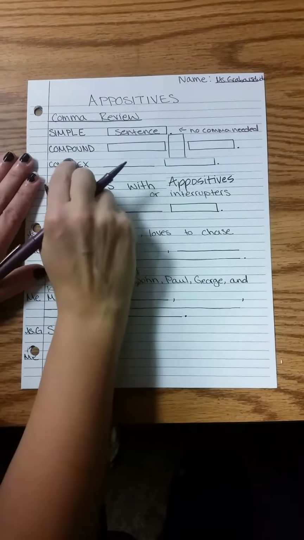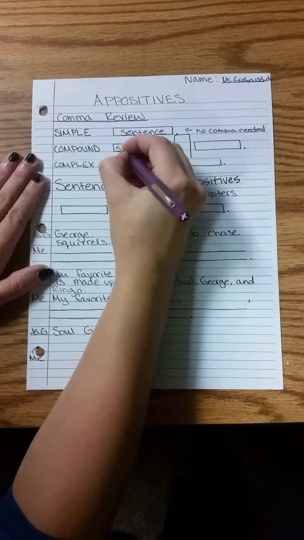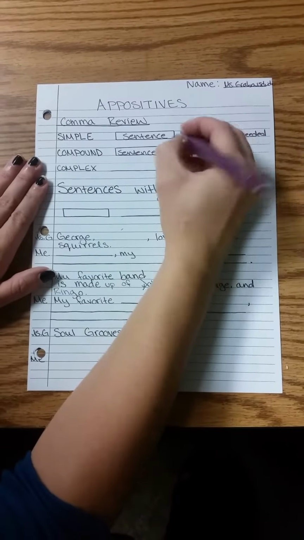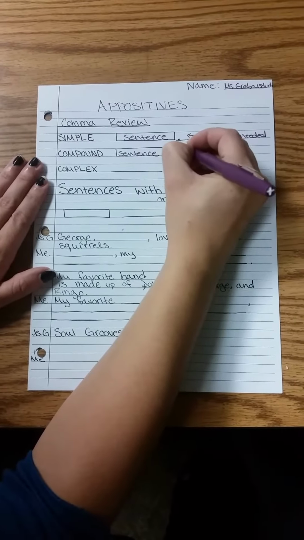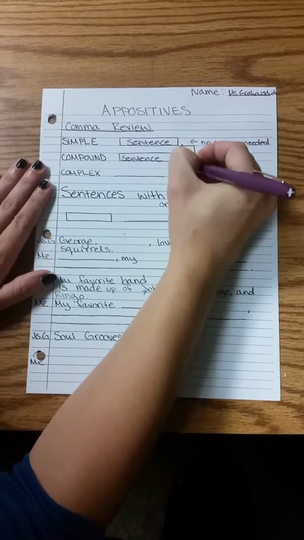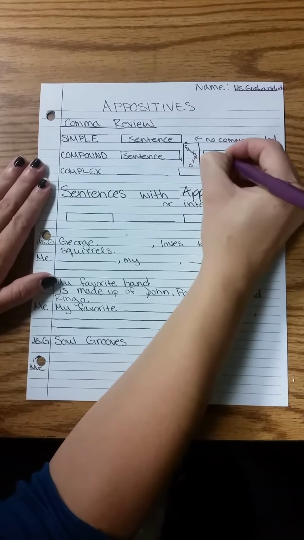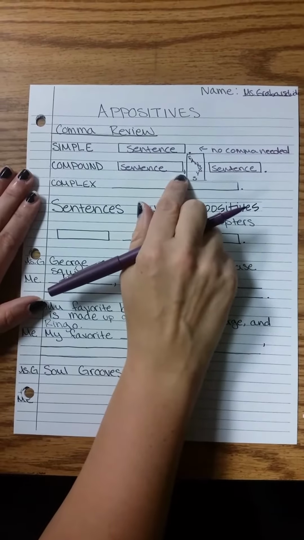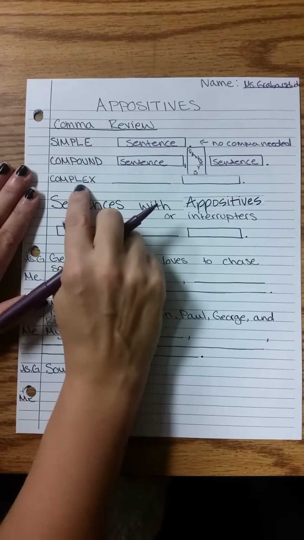And then we learned about compound sentences. That's where we had a sentence, and then we had a comma, and then we had our friends, the fanboys, and then we had another simple sentence. And we joined those together with a comma. Then we had complex sentences.